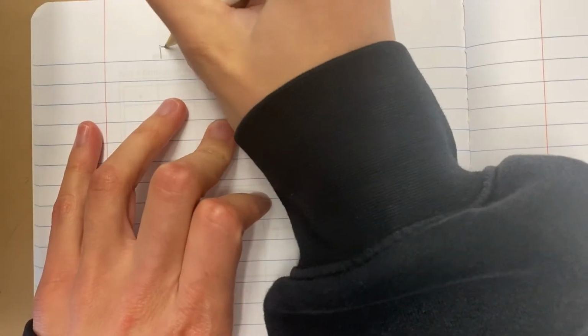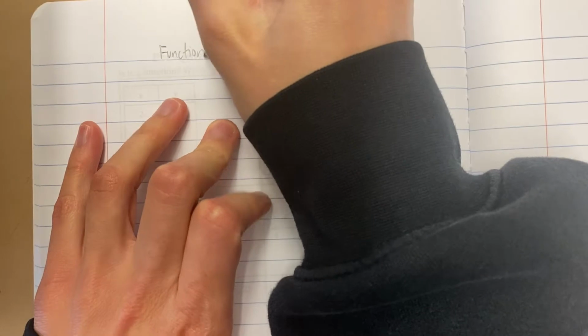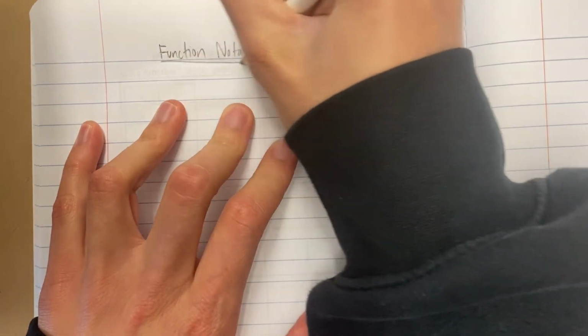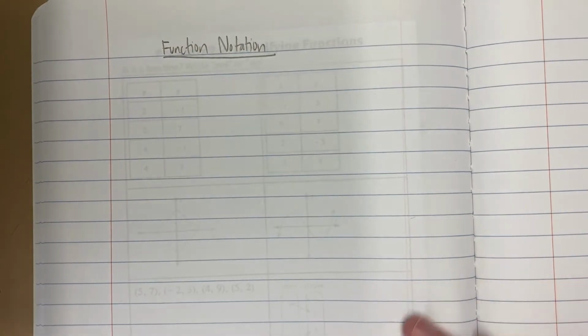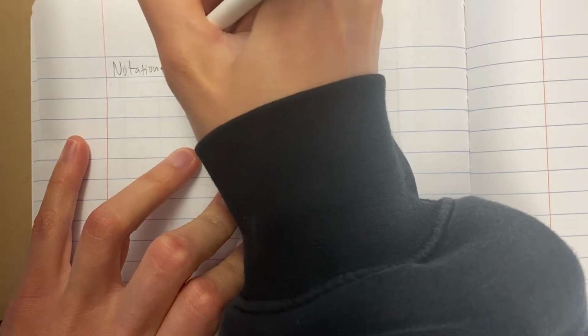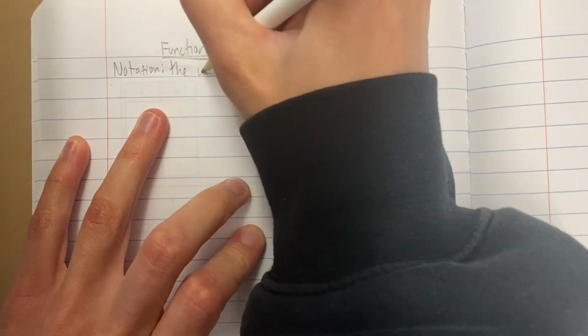We're going to talk here on page 50 about function notation. Function notation. Okay, now first let's talk about this word notation. We talked about functions a little bit yesterday. Notation is the way that something is written.